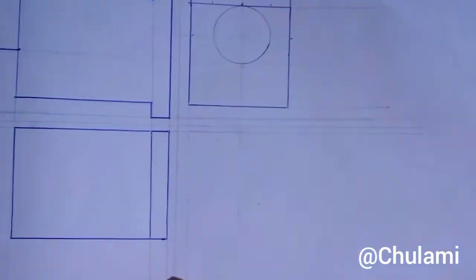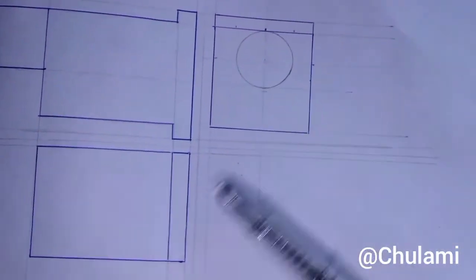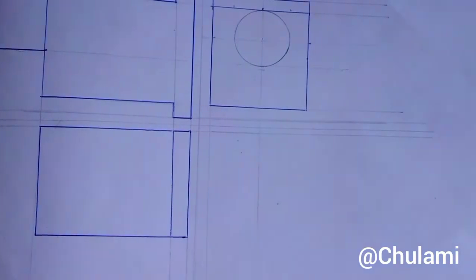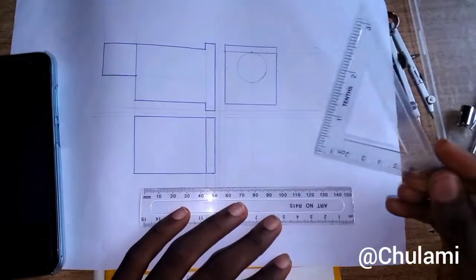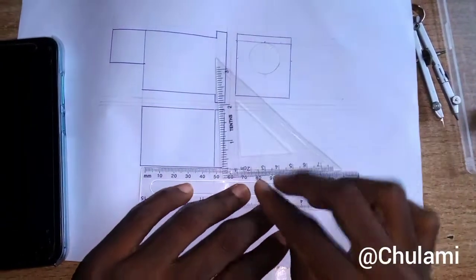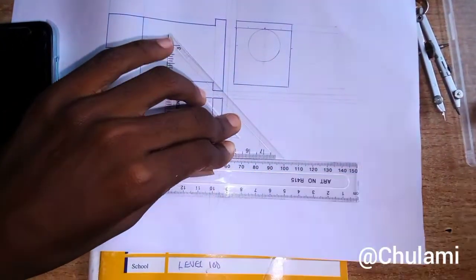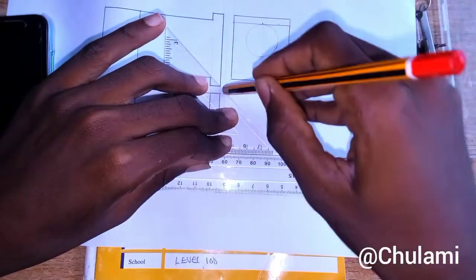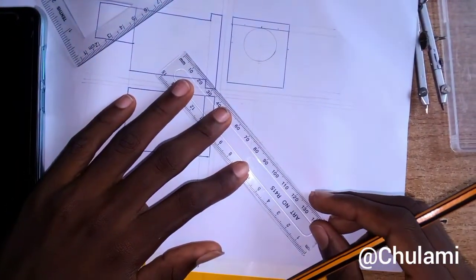Sometimes before drawing this plan, after drawing the front and side view, you can actually get the plan just by connecting the two of them together. What do I mean? You take a meter rule and your 45 degrees set square. You place the meter rule this way in a straight line, and then put the set square to touch the center like this. It's touching this center point, and then you draw a line and elongate it.